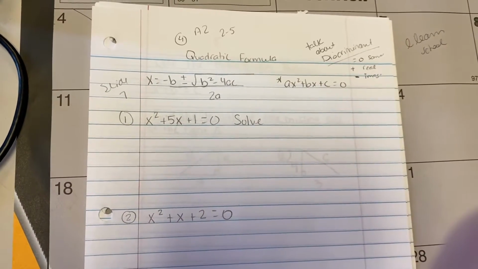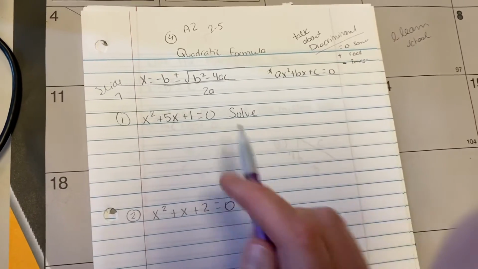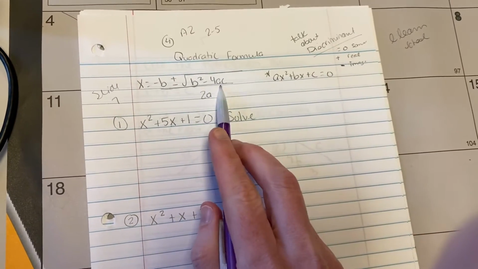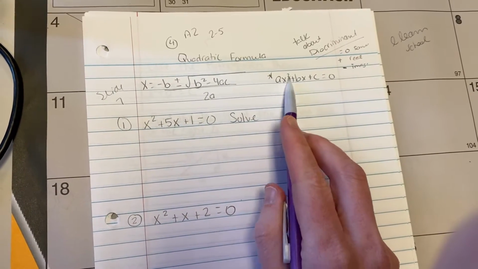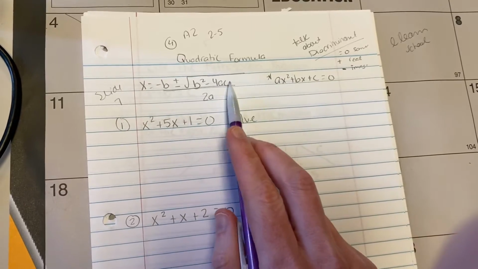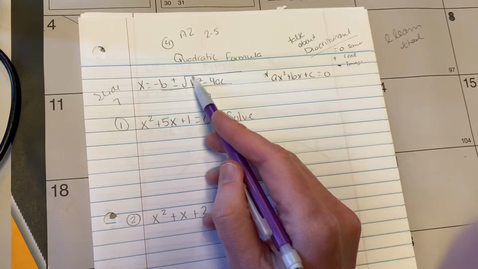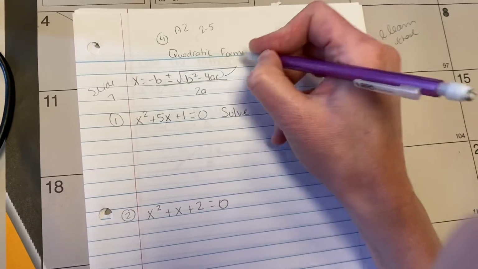Okay, so your quadratic formula. First, let's talk about the quadratic formula. B comes from here, it's from the x term. A, that's your leading coefficient, it's from the x squared term. And C, that's your constant, that's at the end. Okay, this under here is called your discriminant.